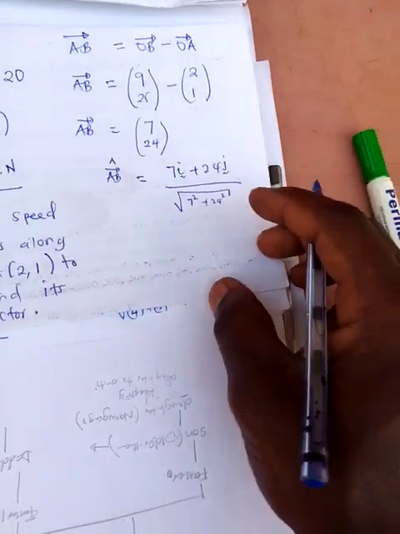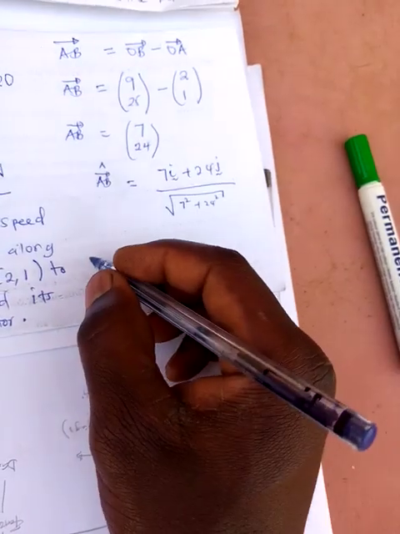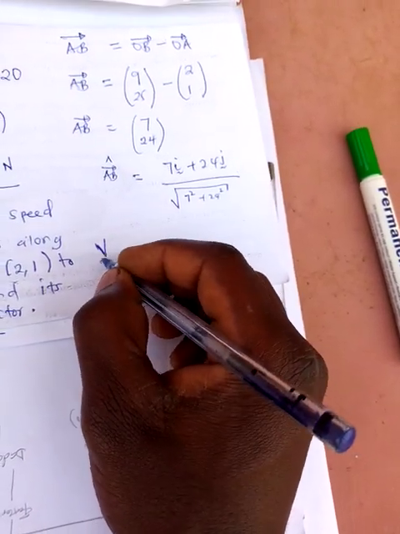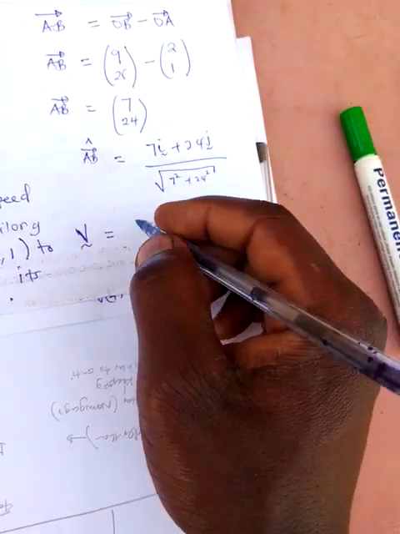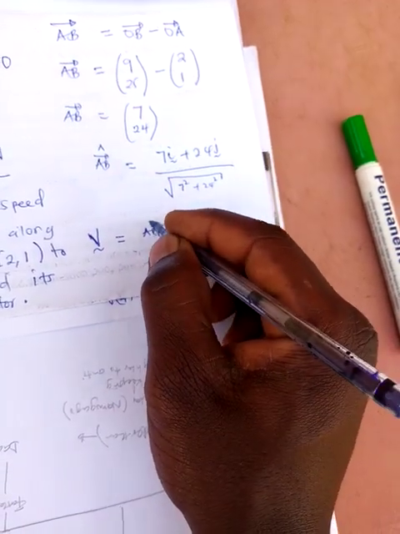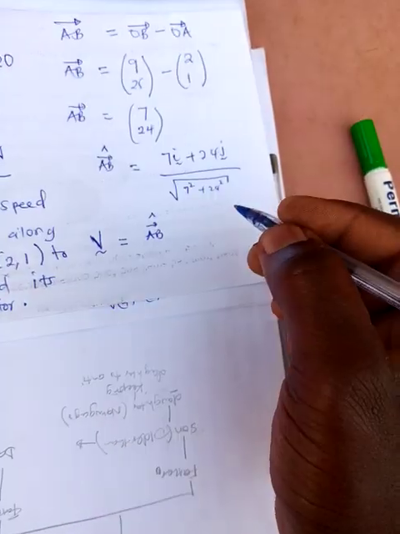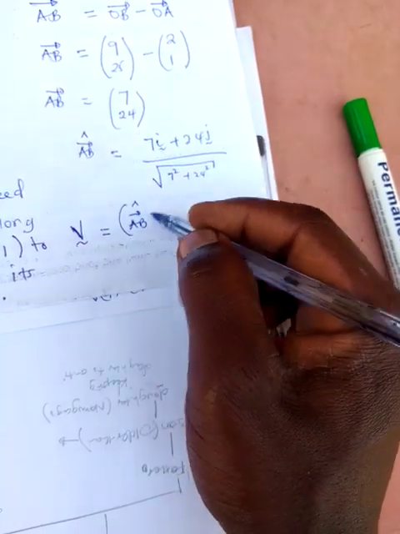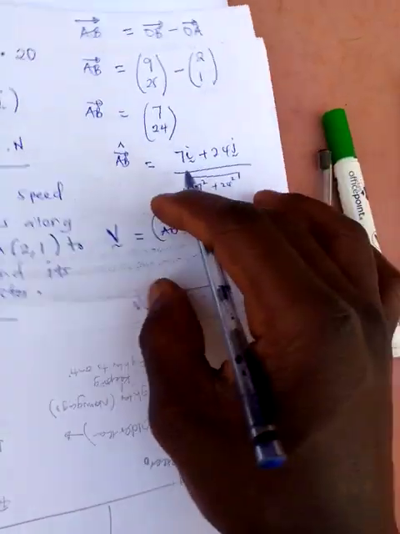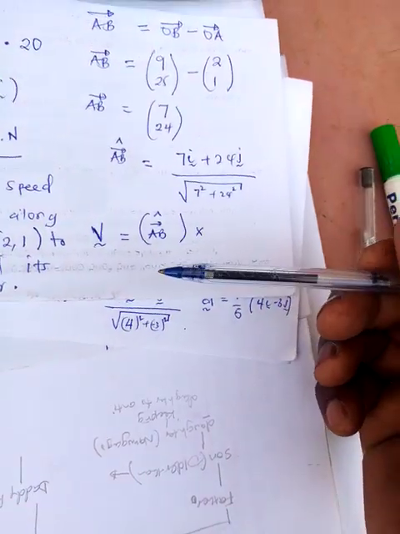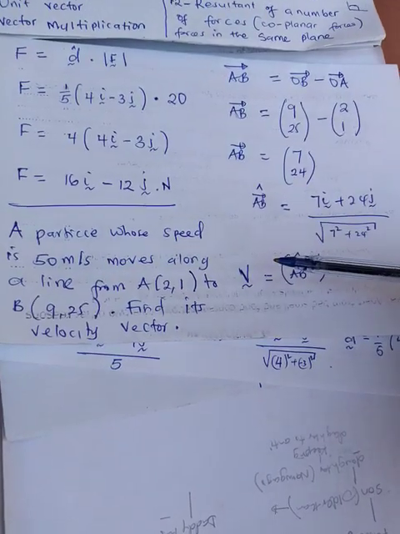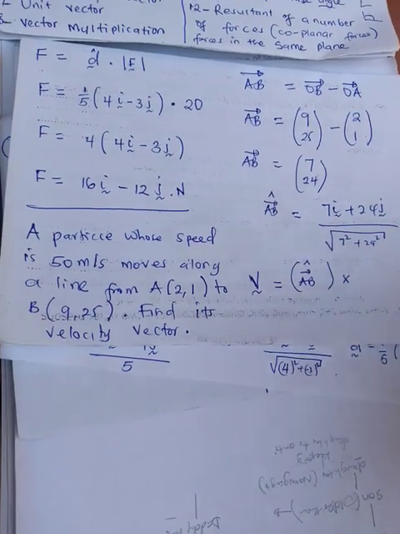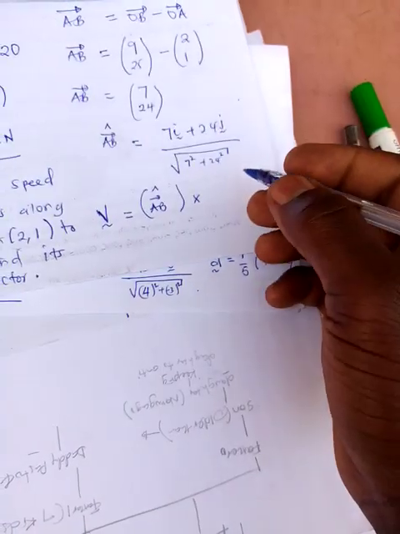And then our velocity vector V will be this unit vector AB times the magnitude, the speed. A particle whose speed is 50 meters per second, that is the magnitude of the vector.